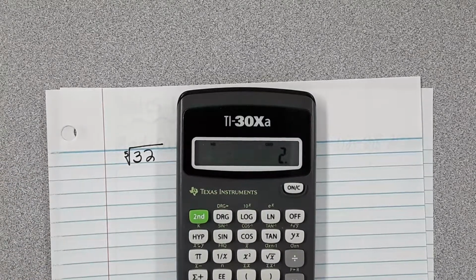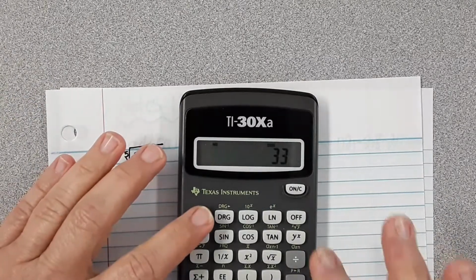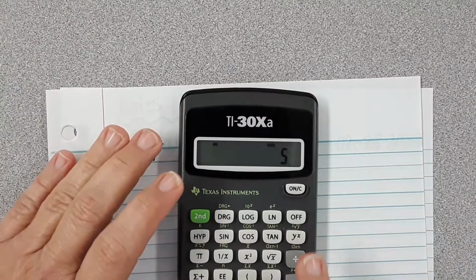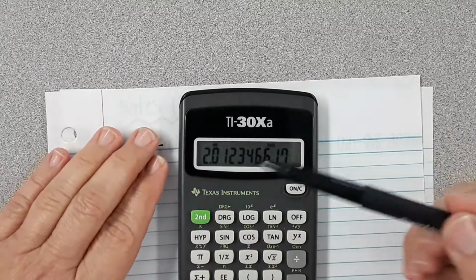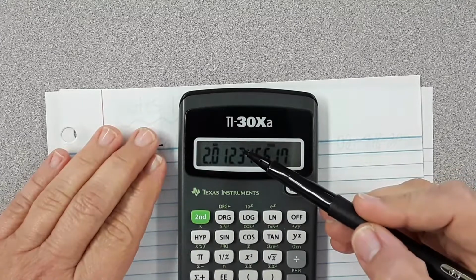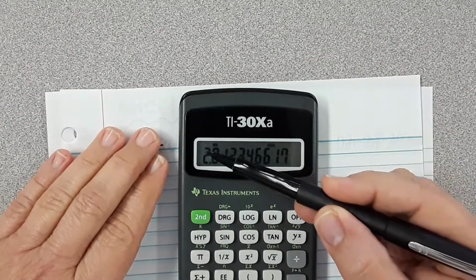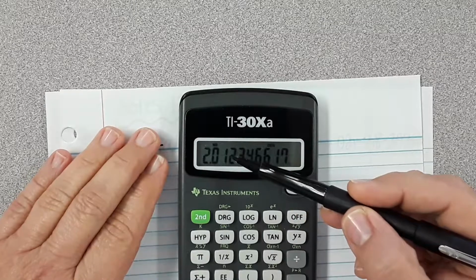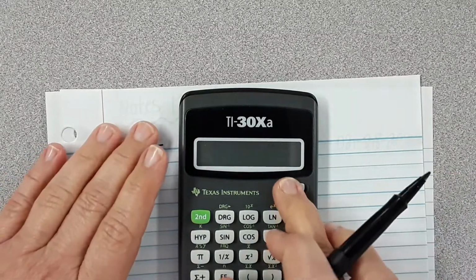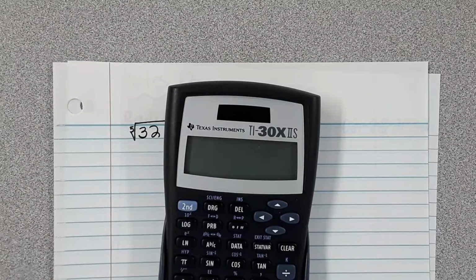Now, if it comes out to a decimal, which the first 8 on your homework tonight are going to be decimals, let me just show you what I mean by that. Let's say it was 33 instead of 32. Then you would round it: 2.012. That 3 tells you to leave the 2 alone, so your answer would be 2.012. Okay?